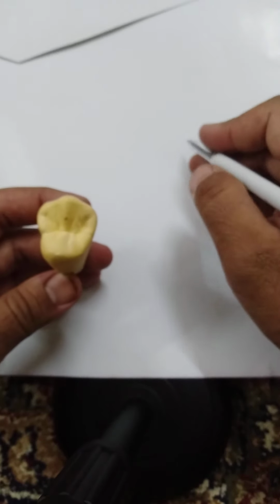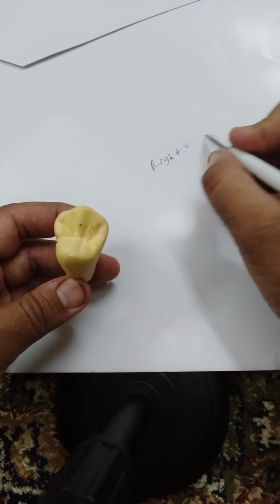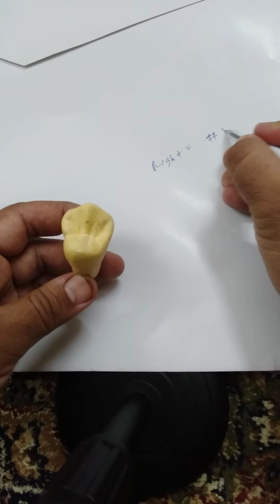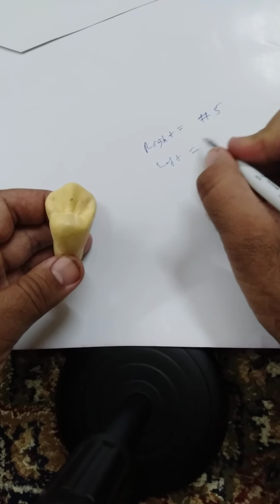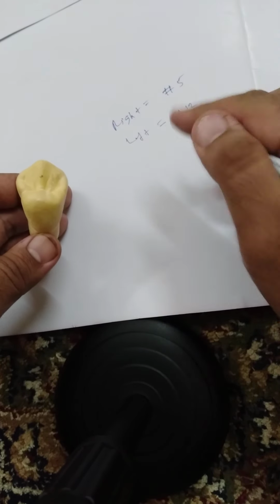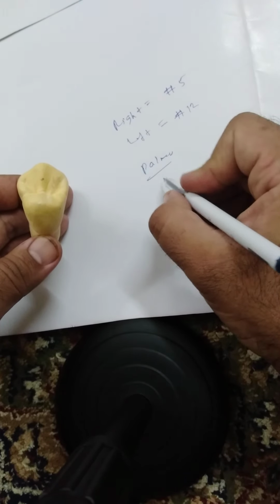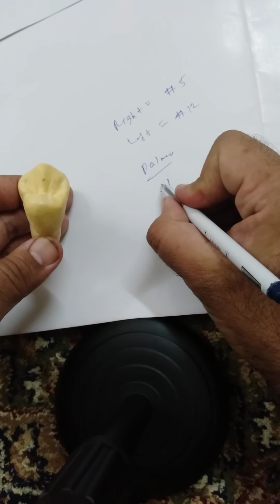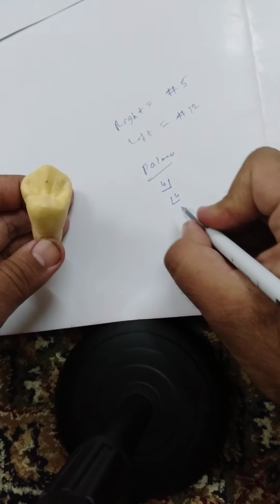The universal numbering system: the right tooth is #5 and left is #12. The Palmer notation system is for right, this is right and this is left.